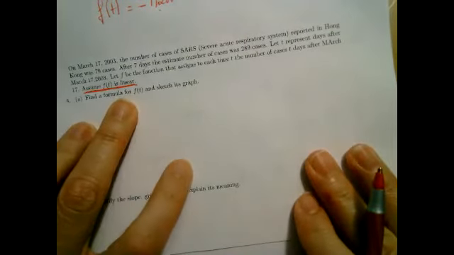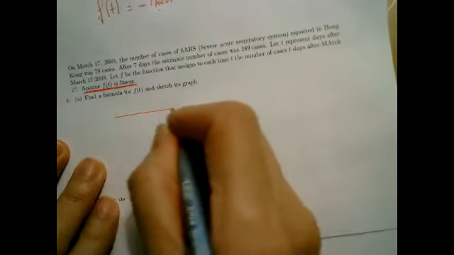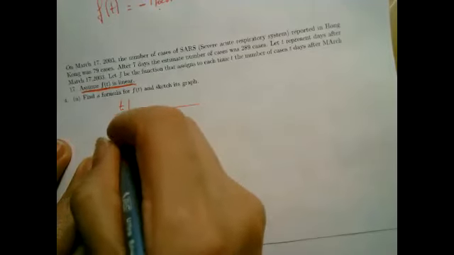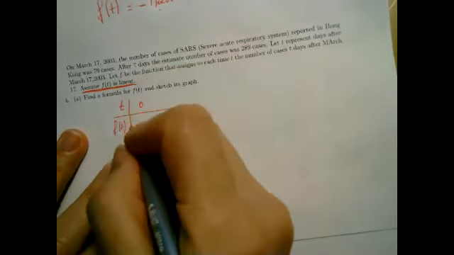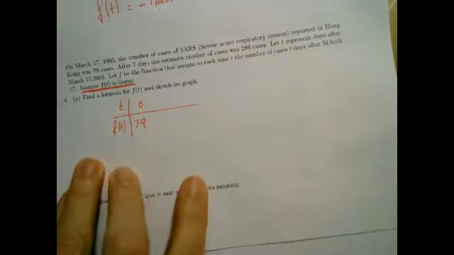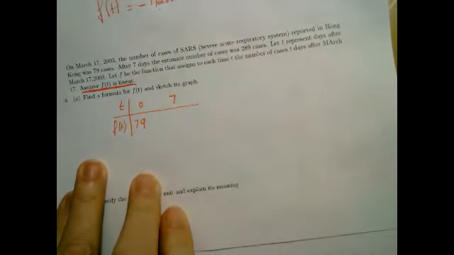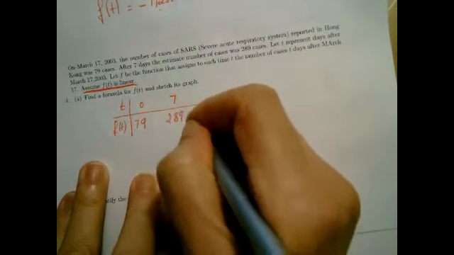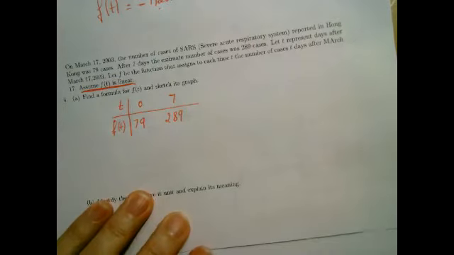So find a formula for f of t. Here I'm telling you that it's growing by the same amount every year. Let me collect the data to see what we know. My input is time and my output is the number of cases. Initially, I have 79. After 7 days, I have 289. And it is linear, so it's increasing by the same amount every year.